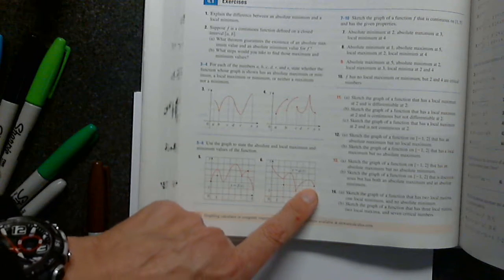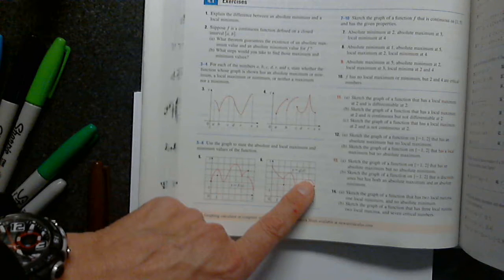This one is a local min at 5 comma 1. This one is a local max. This one is also an absolute min because there is no other value smaller. And this one is nothing. Local max, local min, absolute min, and also local min.